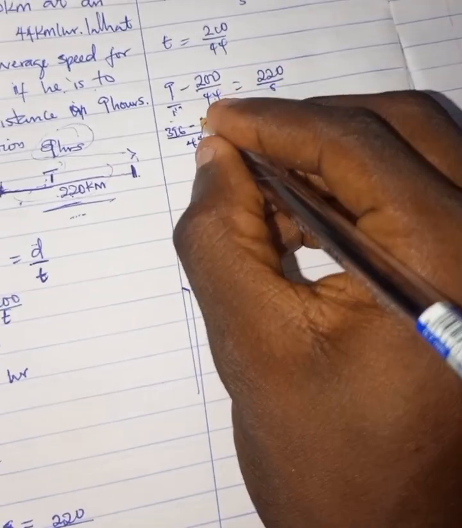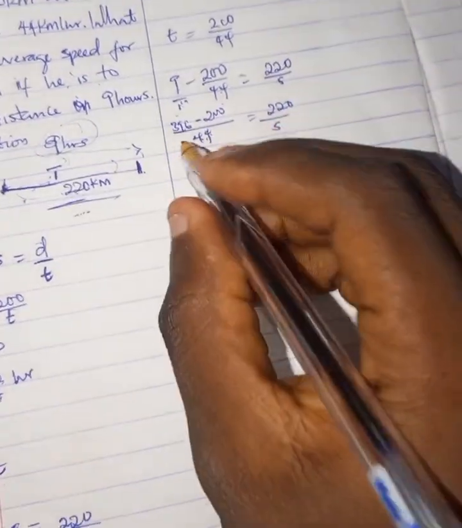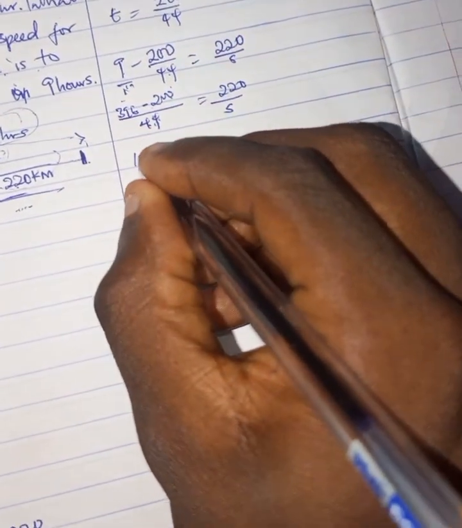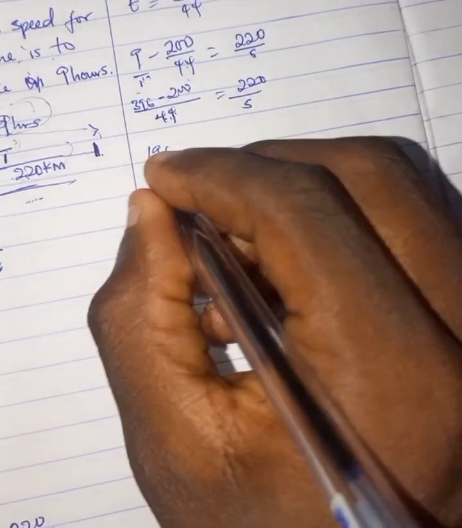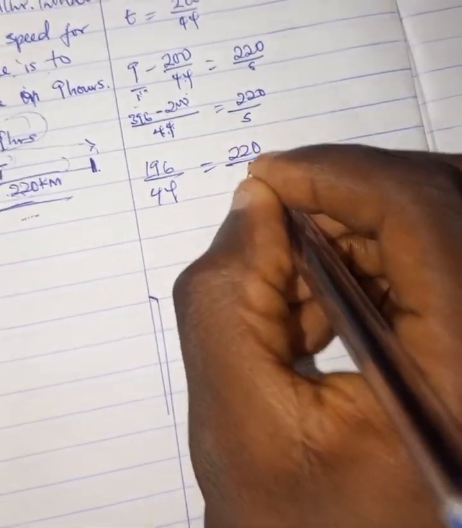So 396 minus 200 is going to give me 196 all over 44 equal to 220 all over S.